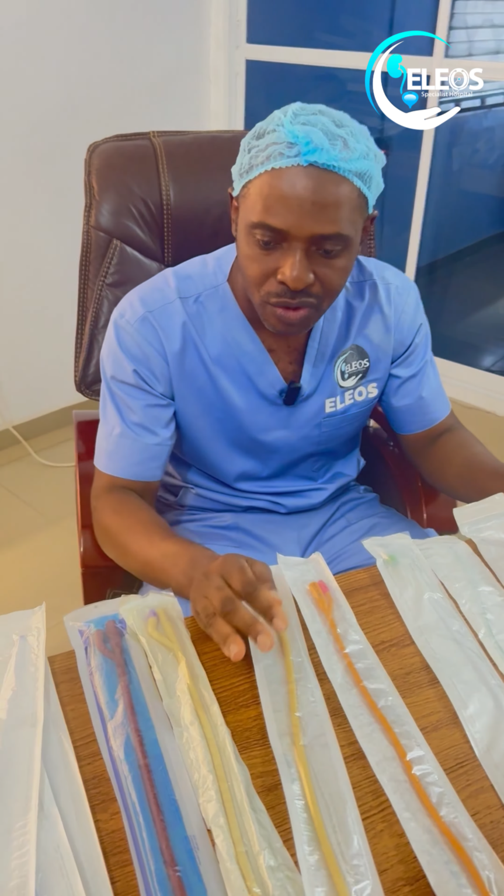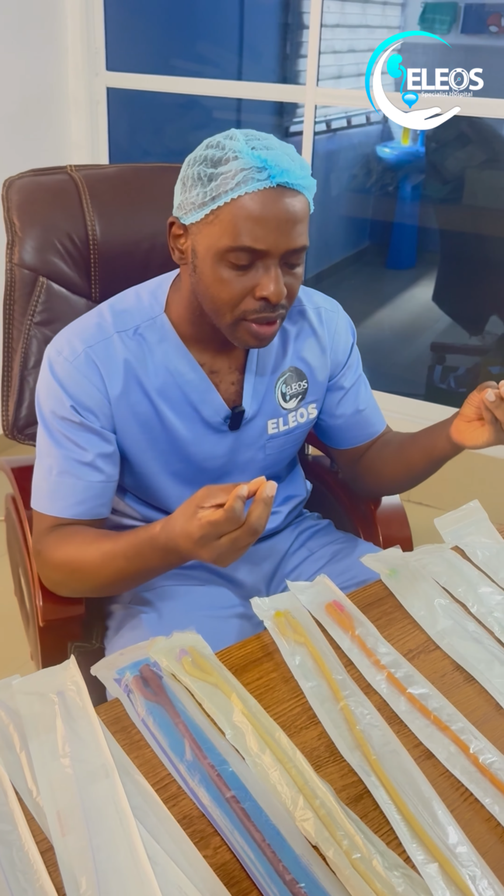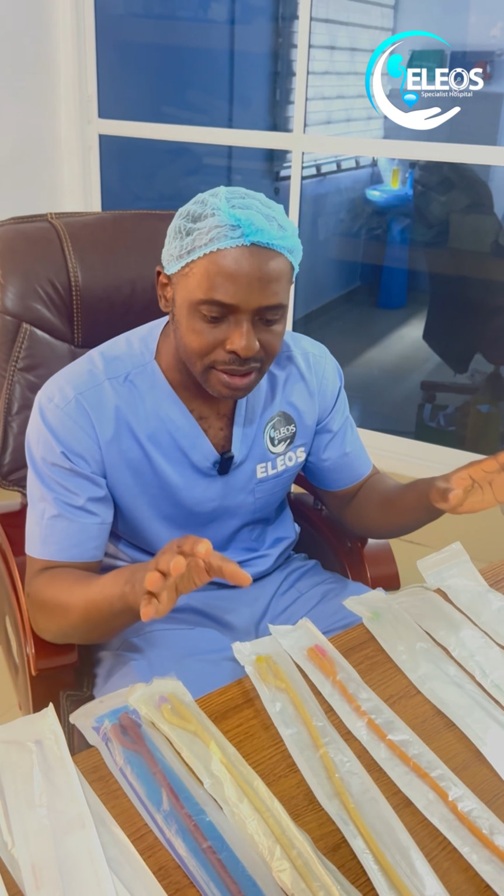Now, in terms of classification, catheters can be classified according to their sizes, according to their make, the materials that you use in making them, according to the number of channels that they have. These are the common ways that we classify catheters, even according to the retention mechanism, what is used in retaining the catheters. So these are some of the common ways. These are the basic things you need to know about catheters generally.